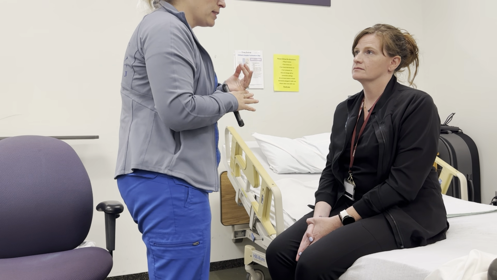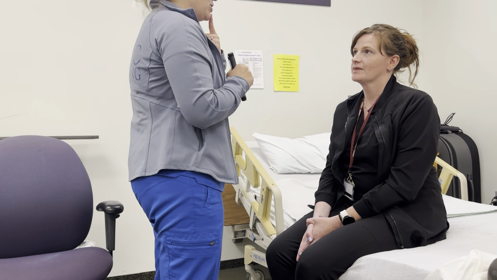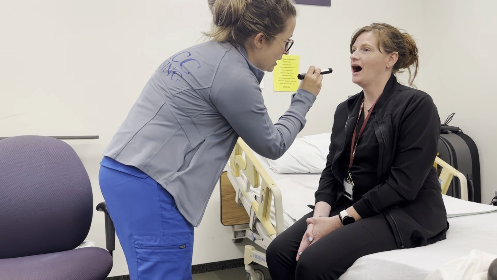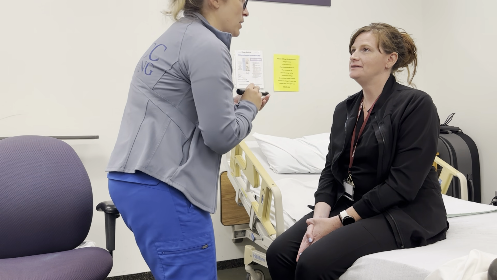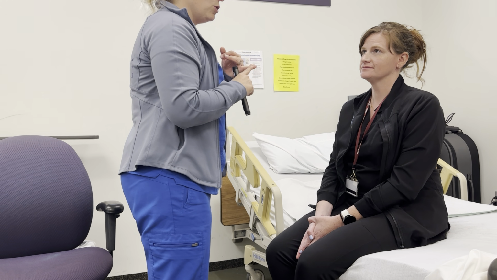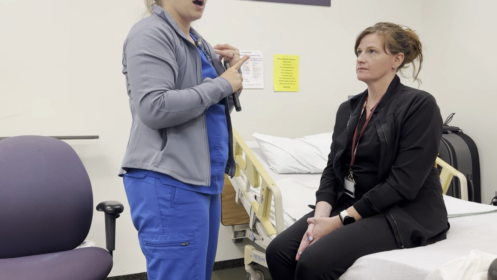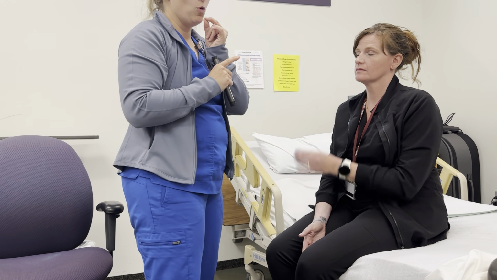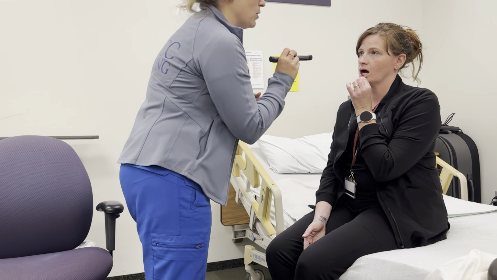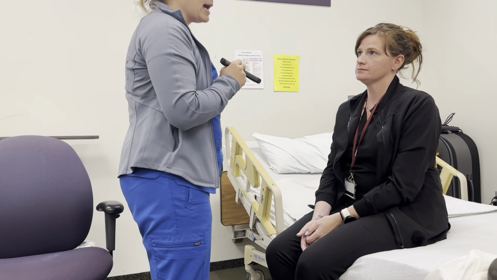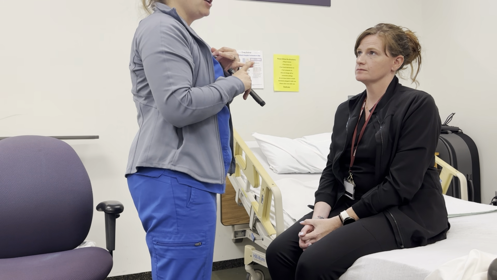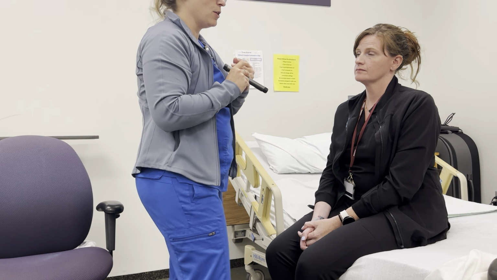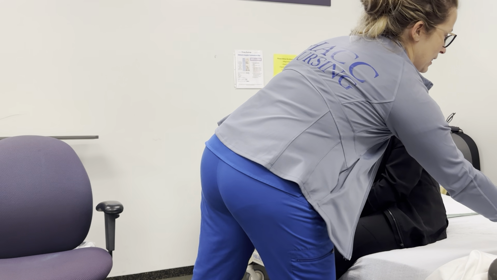Then we're going to inspect the mouth, which we're going to have our patient say, ah. We're using our pen light. We're looking at the mucous membranes, the tongue, and also the gums. You can have your patient pull their bottom lip down. I'm looking to make sure that the gums are all intact and there's no bleeding. You want to note if there are any missing teeth or cavities.